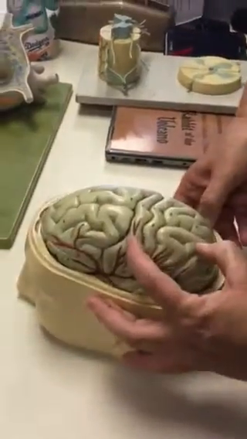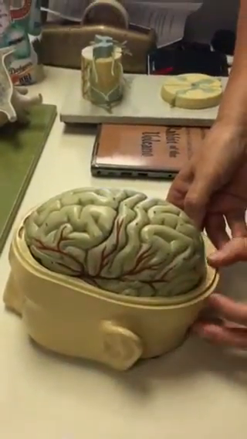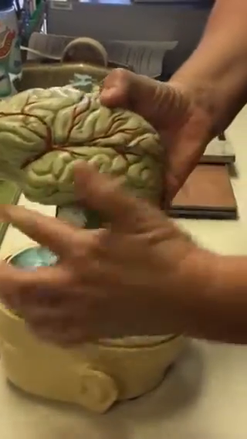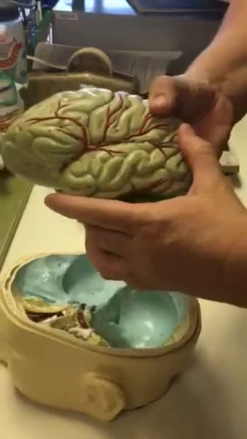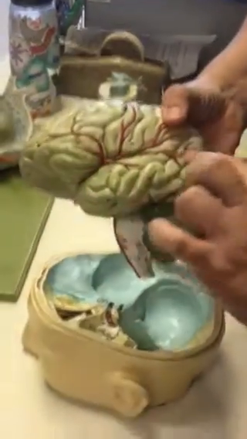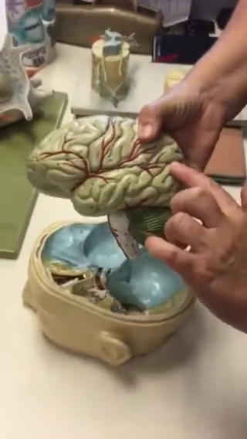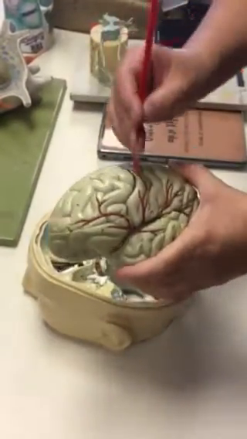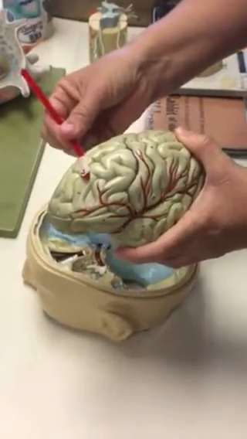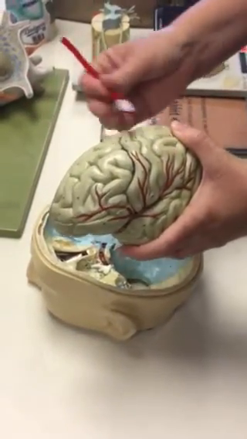The next up is the parietal lobe here on the side. The occipital lobe is back here in the back. And then here, the temporal lobe is on the side, just under this section here called the lateral sulcus. This groove here is called the central sulcus and separates the frontal lobe from the parietal lobe.